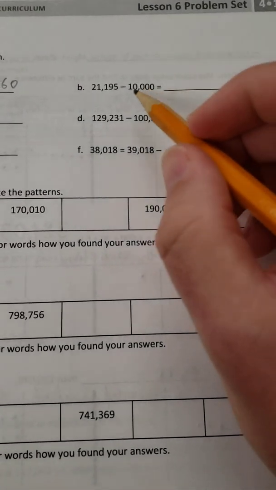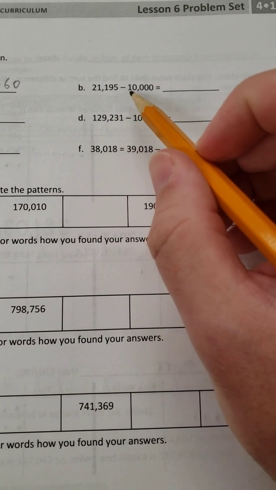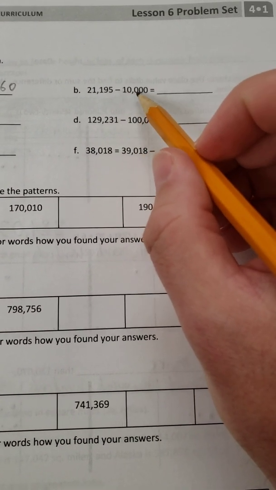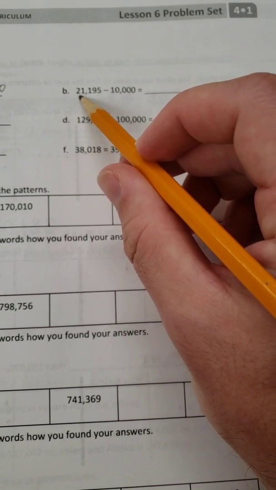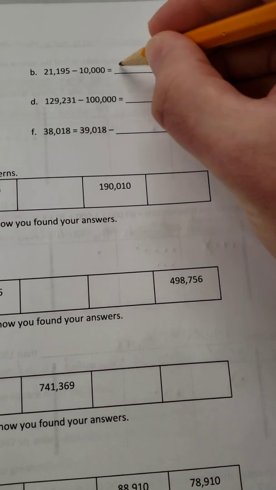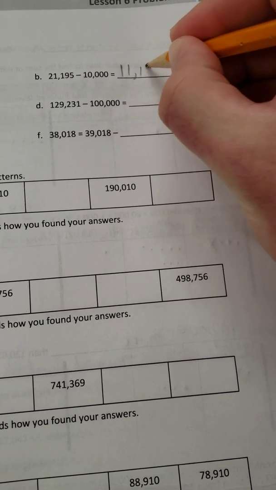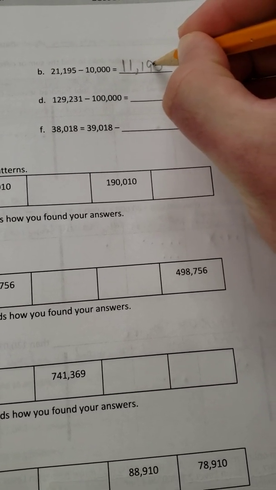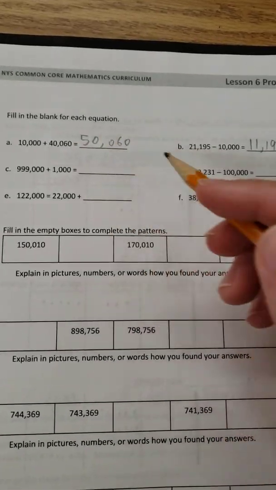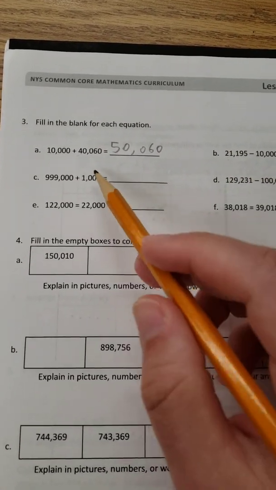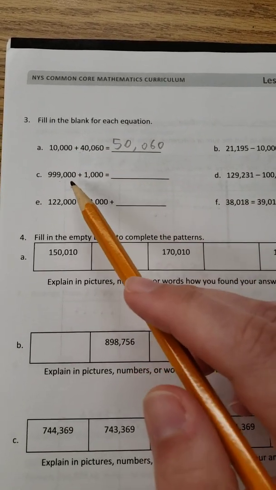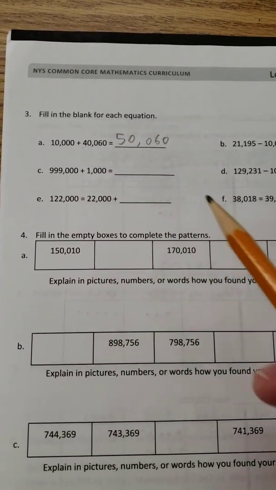Now B, 21,195 minus 10,000. The only thing that we're taking away is 1 in the 10,000s. So 2 minus 1 would be 1. So 11,195. And you can write this all out if it helps you. You can stack them. That's what I would recommend instead of sideways.